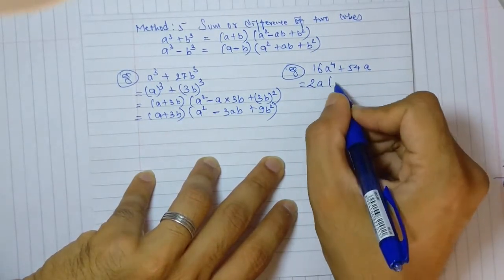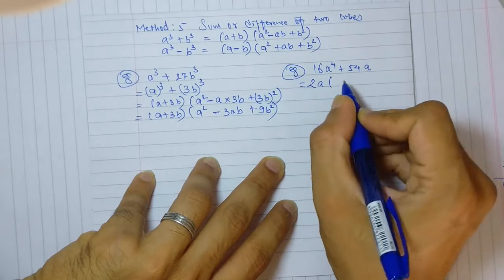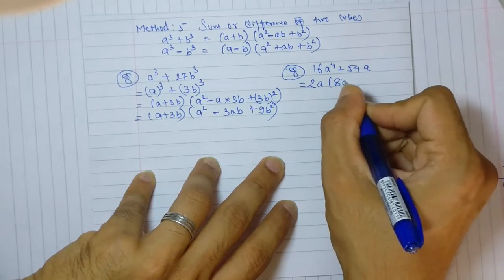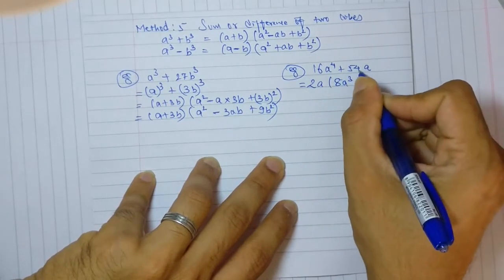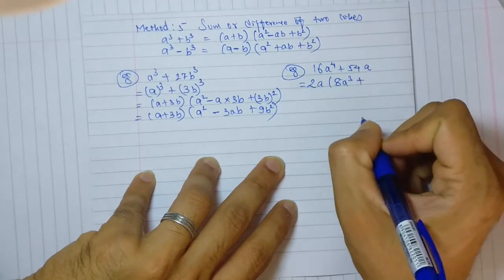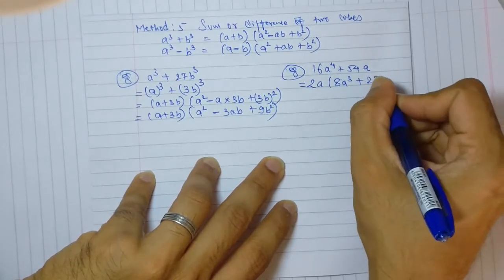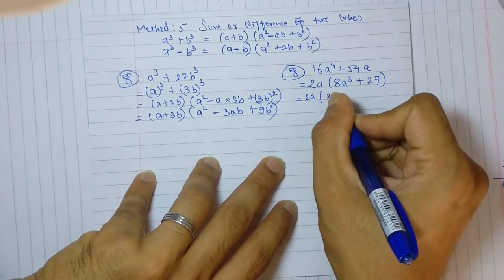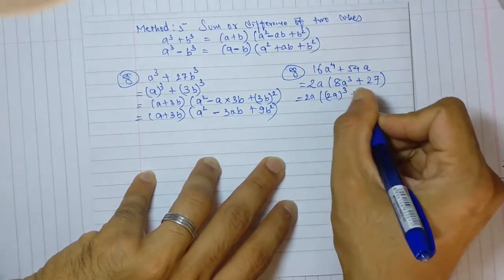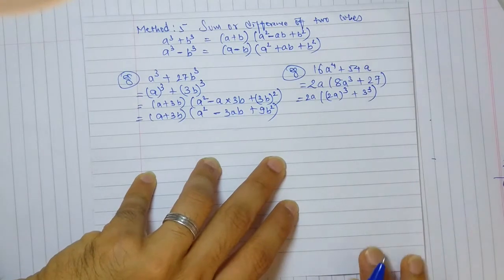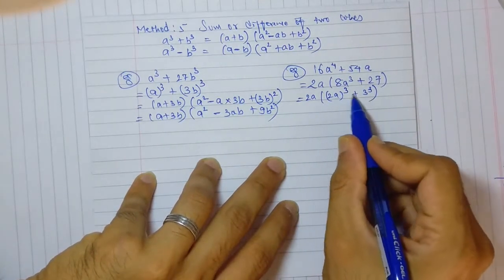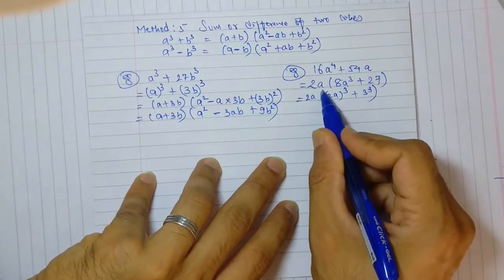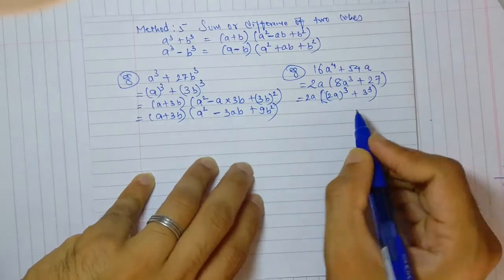So what is left inside when you take out 2a as a common factor? 8a cube plus, what if you take out 2a from 54a? 27. So 2a bracket 2a the whole cube plus 3 cube, right? So now the bracket comes in the form of a cube plus b cube.